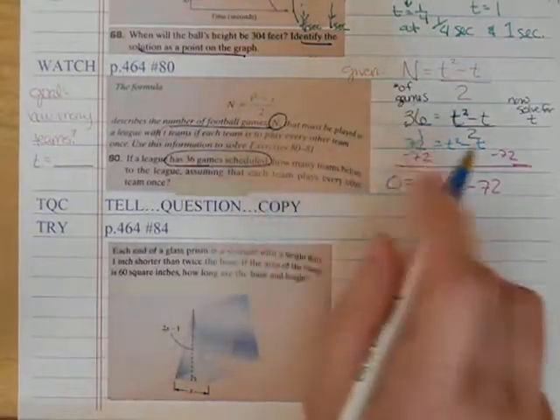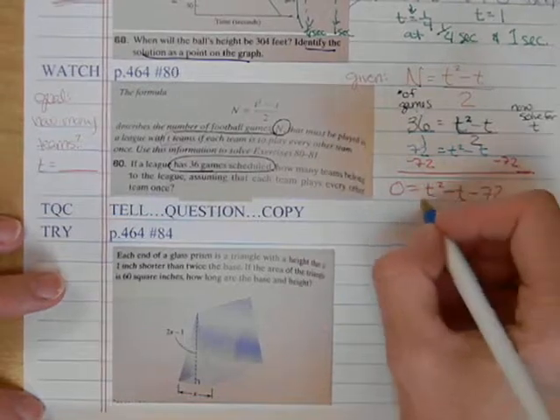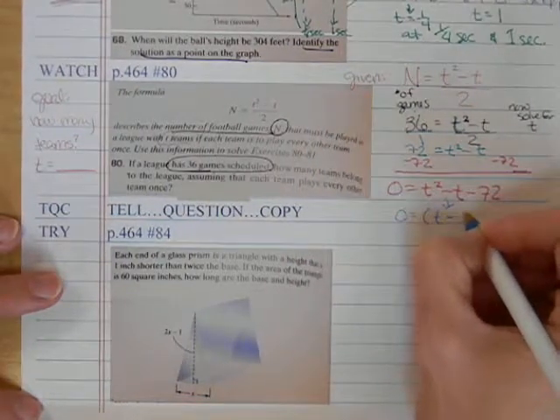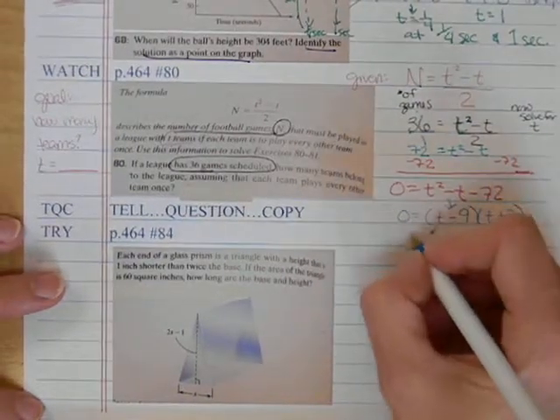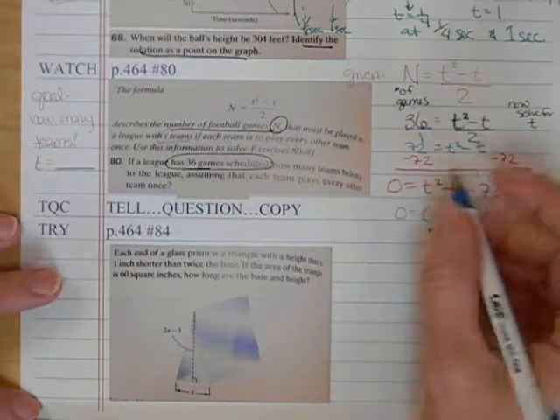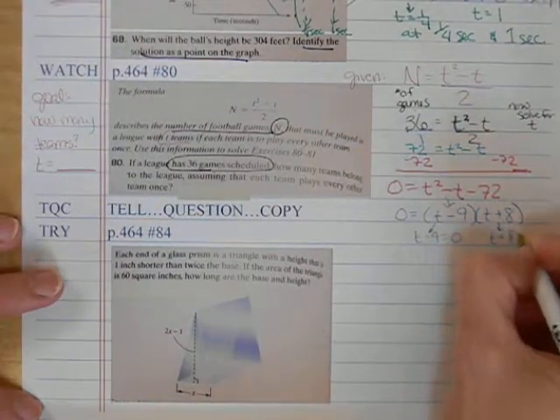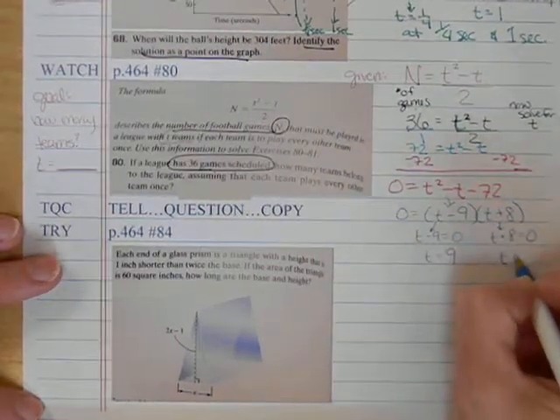Okay, the 0 is on the left, not a problem. It means the same thing. A little bit of time lapse here as we get our factoring done. I get 0 equals t minus 9 and t plus 8. And then we're going to set each of those, I'm running into my space here, sorry about that, t minus 9 equals 0, t plus 8 equals 0. That's the zero product property. Solve that. You get t equals positive 9 and t equals negative 8.